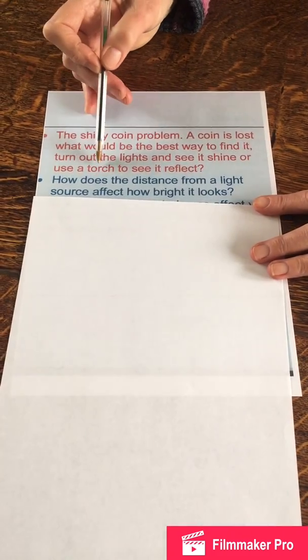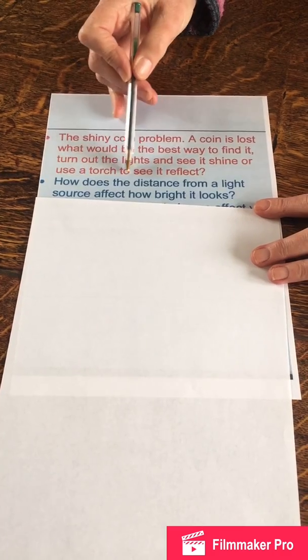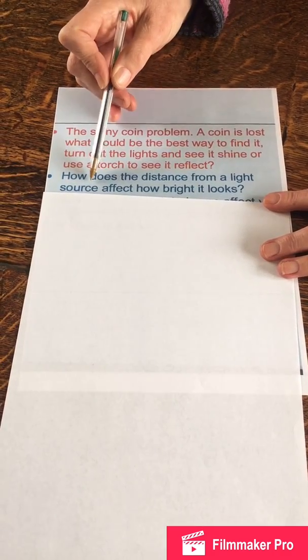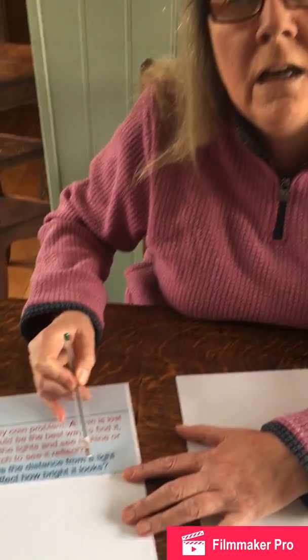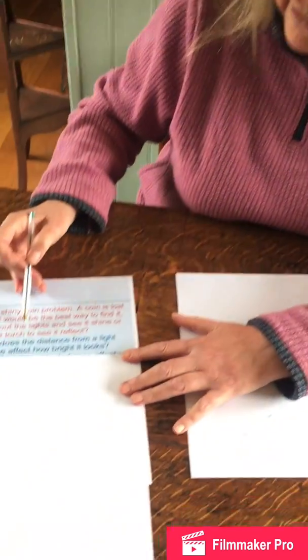Secondly, I would like you to see if you can find out, how does the distance from a light source affect how bright it looks? You could use a light source such as a torch or the light from your phone, and I'd like you to see how the distance affects what the light source looks like, how bright it is.